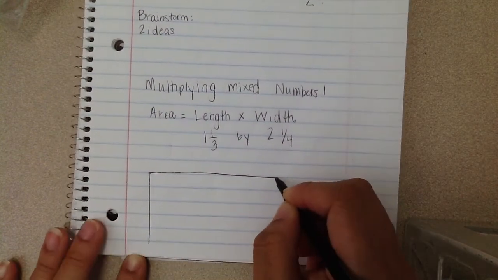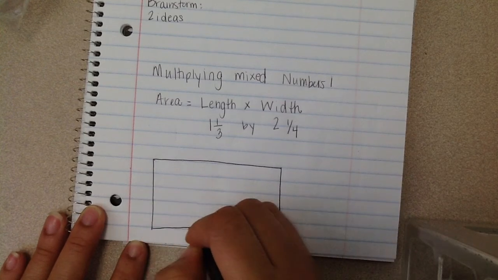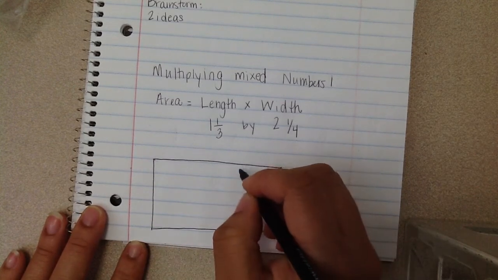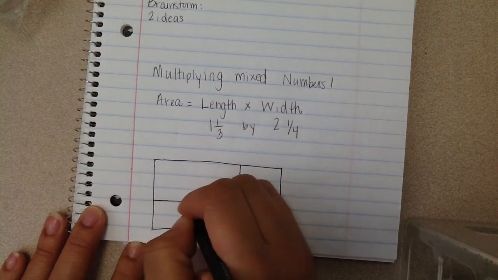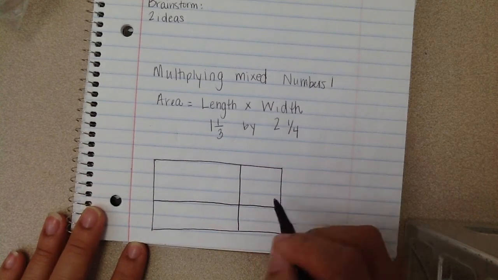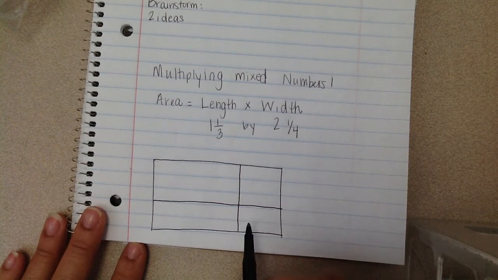I'm going to draw a box here, and I'm going to separate it into 4 sections. Notice my sections over in this area are smaller for a reason.